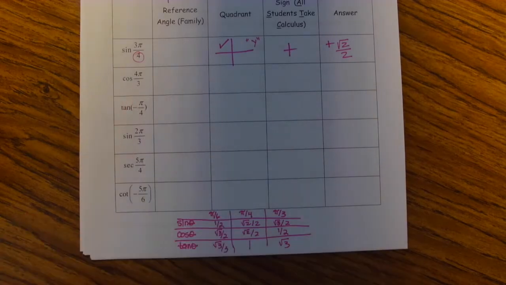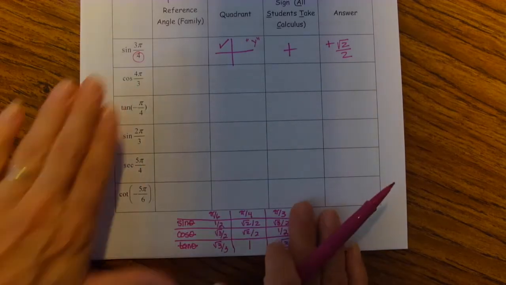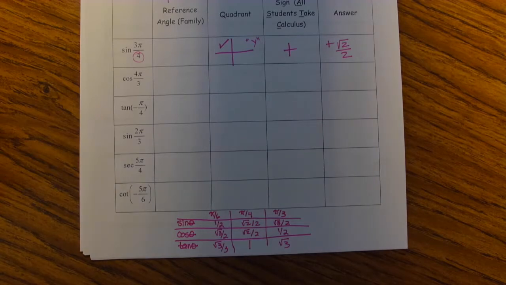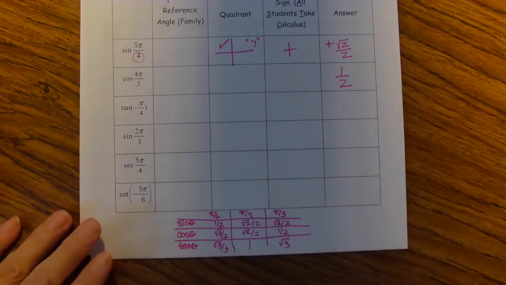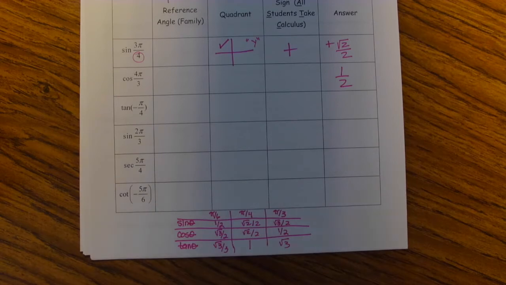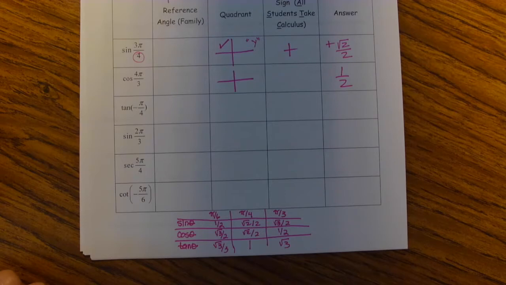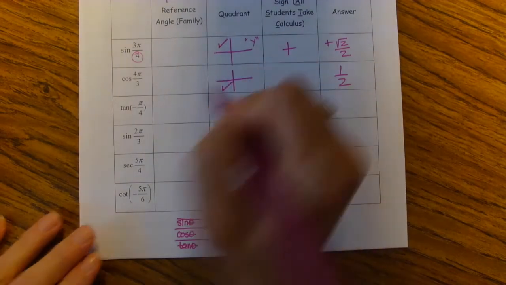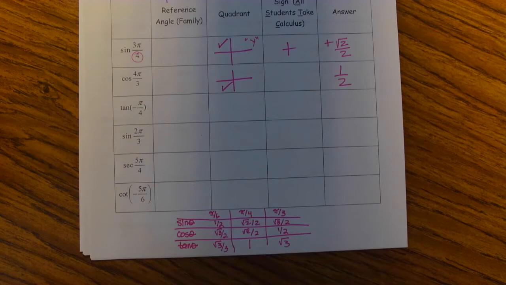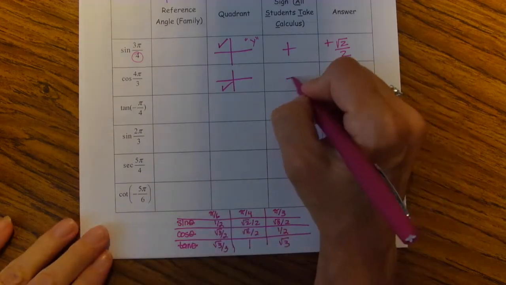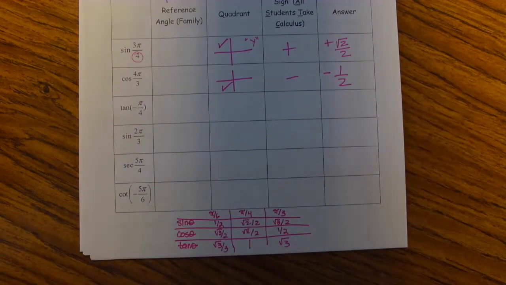Cosine of 4 pi over 3. What is cosine of a 3 bottom? It's 1/2. So I know the value. Now I have to decide what sign it has. So where is 4 pi over 3? Is cosine positive or negative on the left? Negative. So it's negative. Remember, with cosine, you're thinking left and right. With sine, you're thinking top or bottom. Tangent, you're thinking slope.